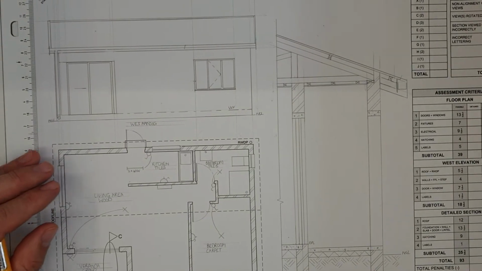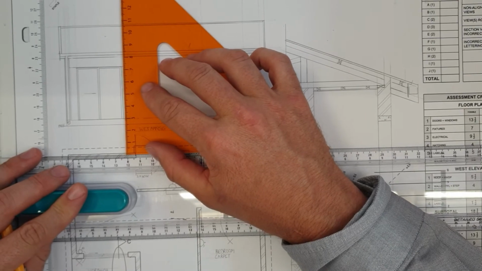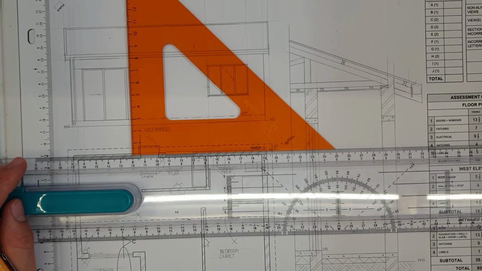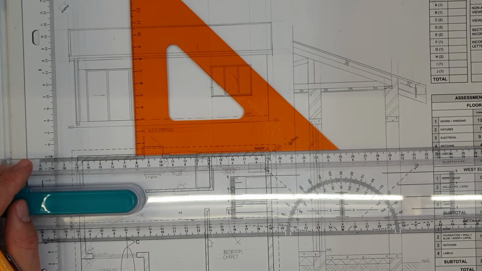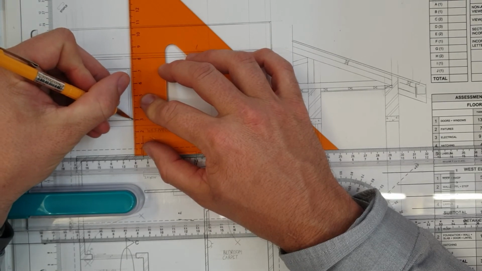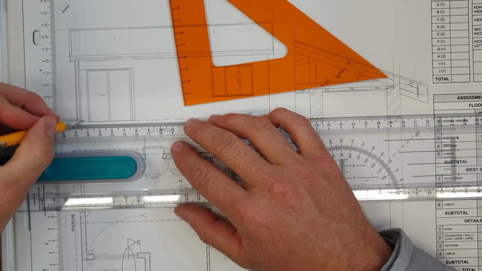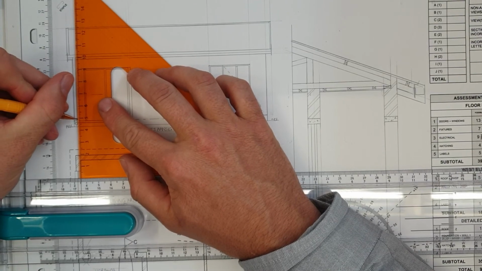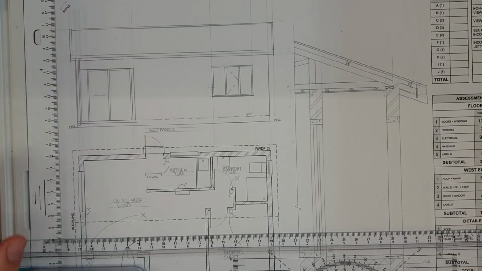So 160 divided by 50 actually gives me just over 3 millimeters. So you just quickly see there, 160 divided by 50, 3.2 millimeters. So this should be there. And there. So that is actually what my elevation should look like.